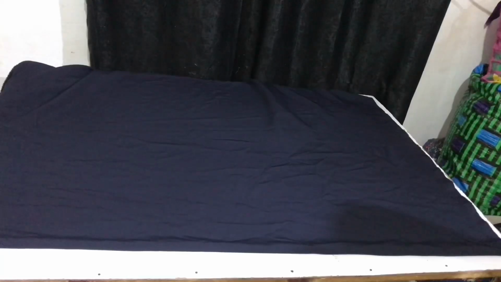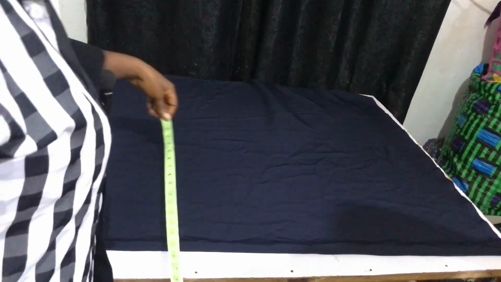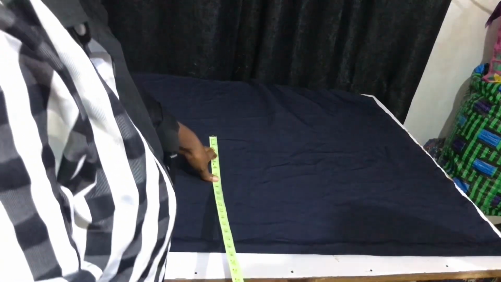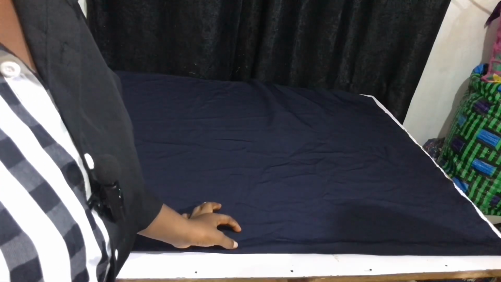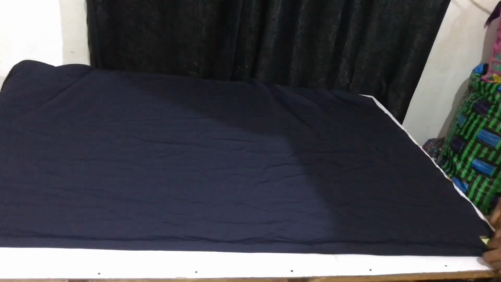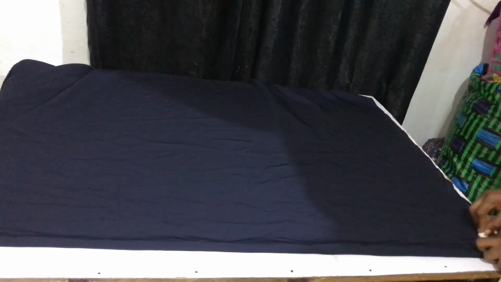But I'm also going to be drafting the basic trouser on this pattern as well. So I'm going to be measuring 12 plus 5 inches, which is 17 inches. Yeah, 2.5 inches at this side and 2.5 inches at the other side. This is for the extension of my palazzo.